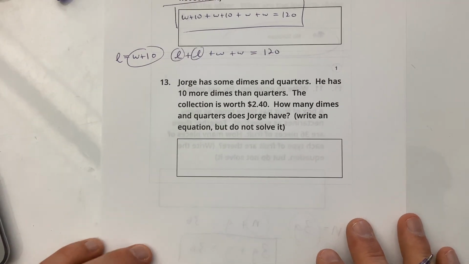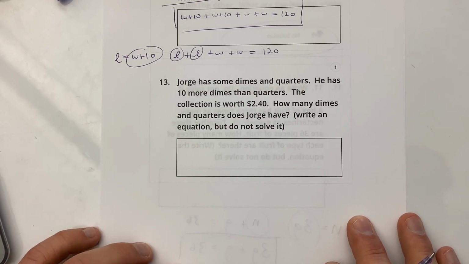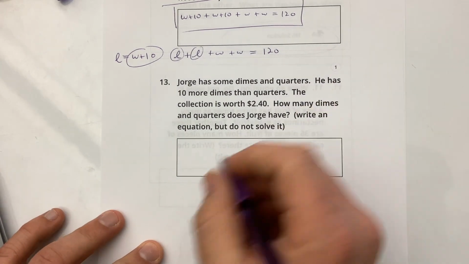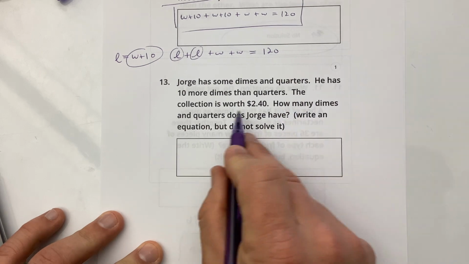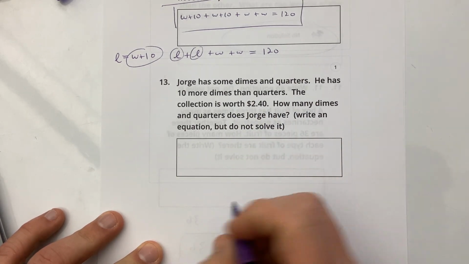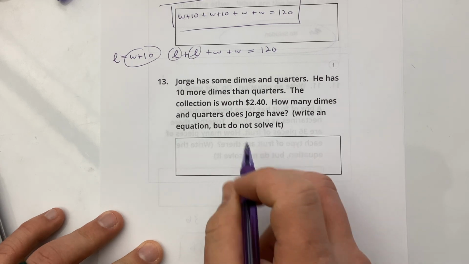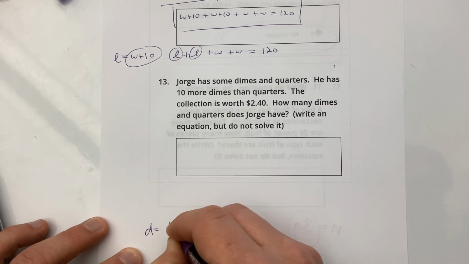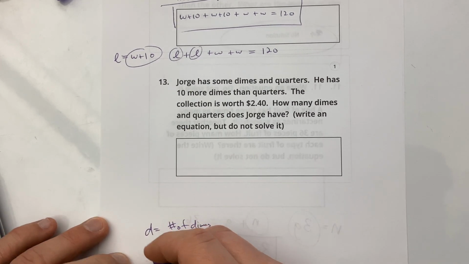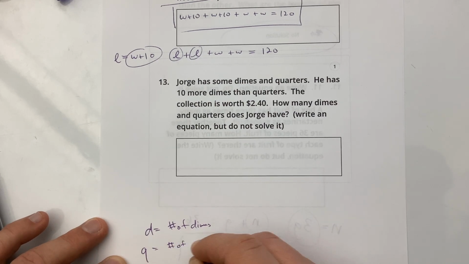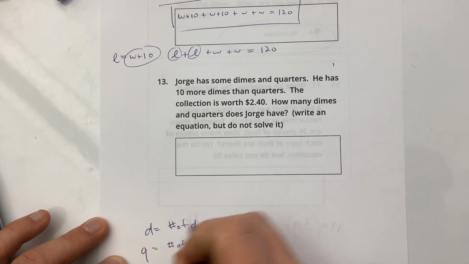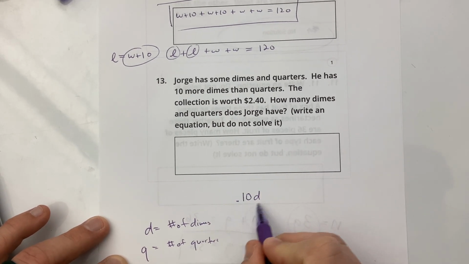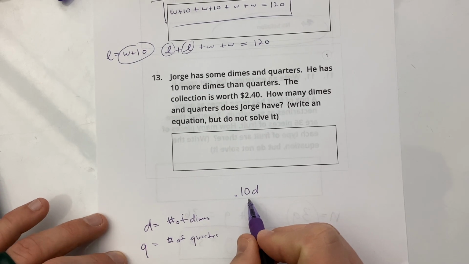All right, number 13. Jorge has some dimes and quarters. He has 10 more dimes than quarters. The collection's worth $2.40. How many dimes and quarters does Jorge have? So this is the one that is definitely more challenging. If D is the number of dimes, and Q is the number of quarters, and dimes are 10 cents, you would have 0.10 times D is the amount of money you have in dimes.